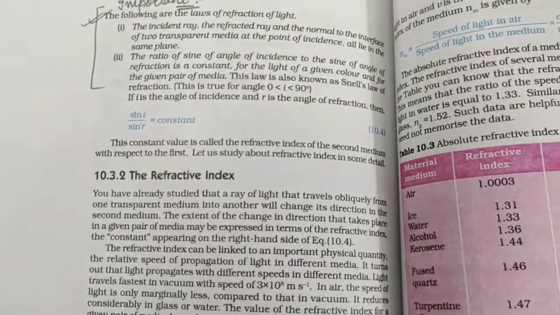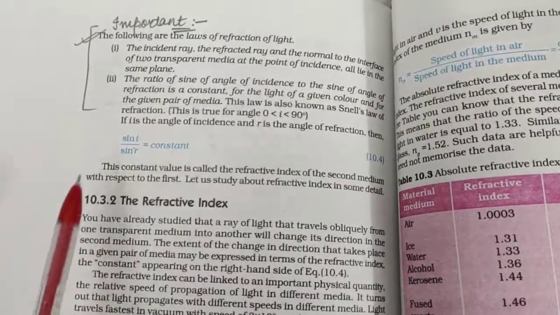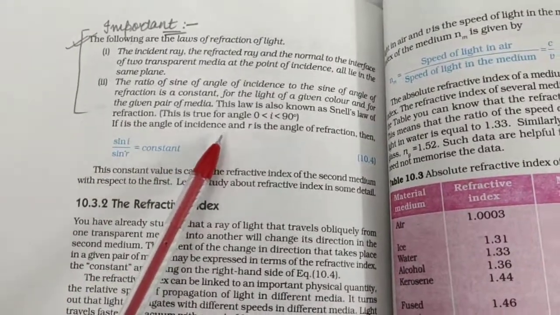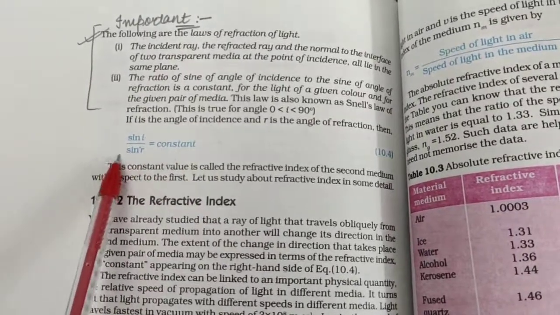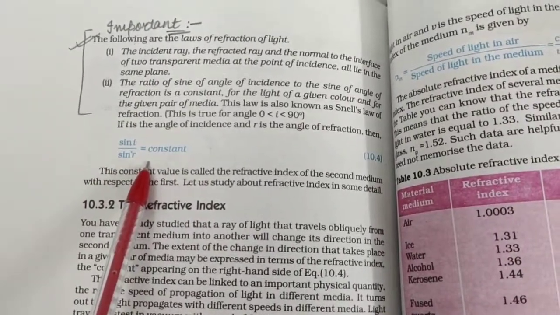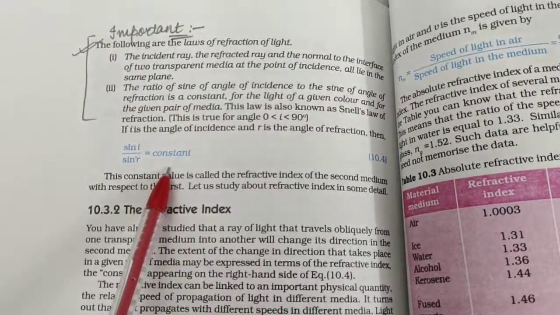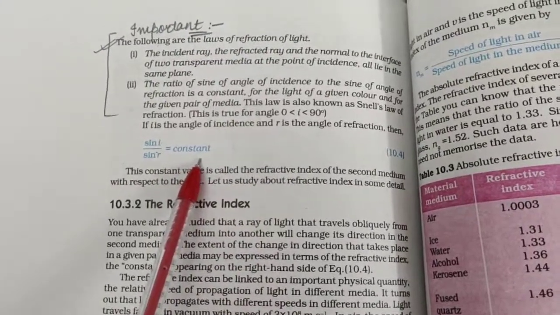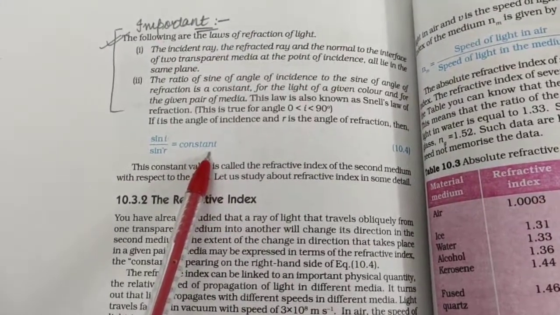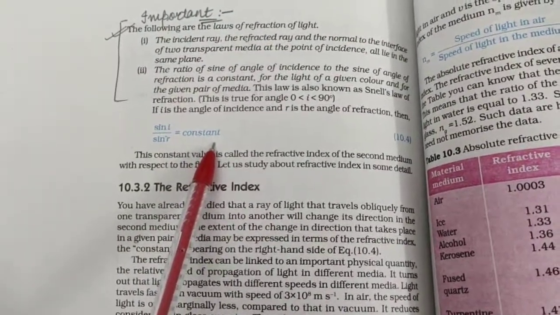Good morning, students. In the last class, we studied Snell's law, which states that the ratio of the sine of angle of incidence to the sine of refraction is a constant, and this constant is known as refractive index, which is denoted by small n. Today we will study refractive index.